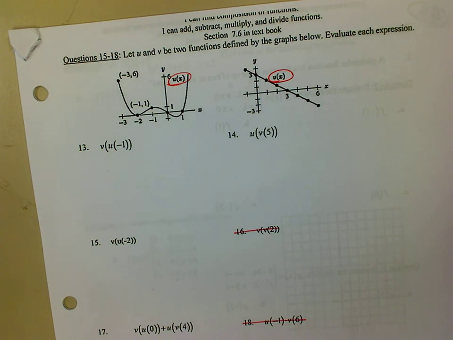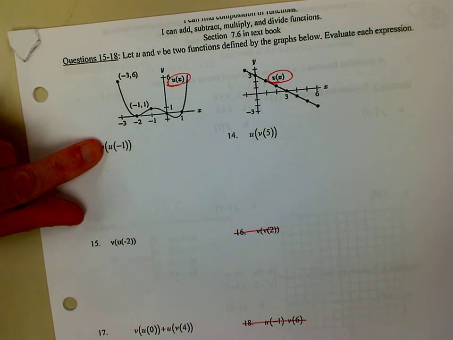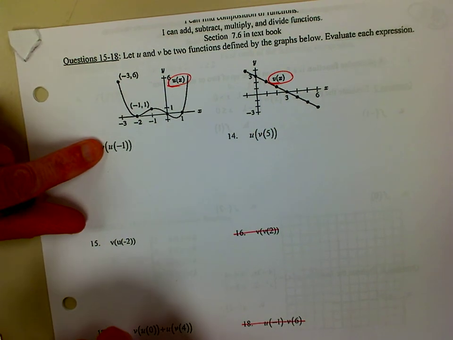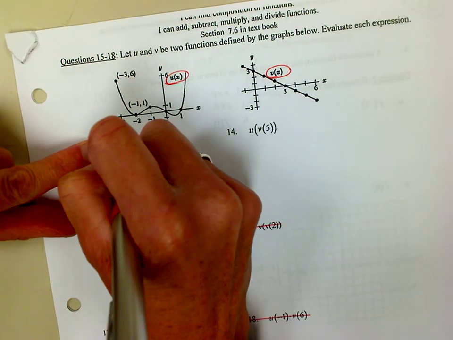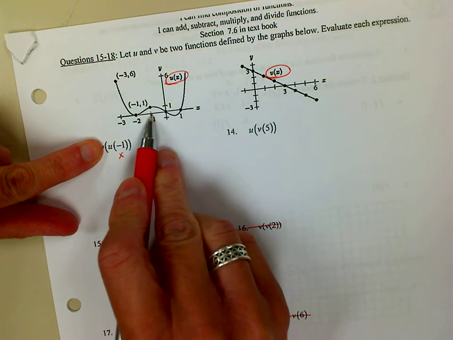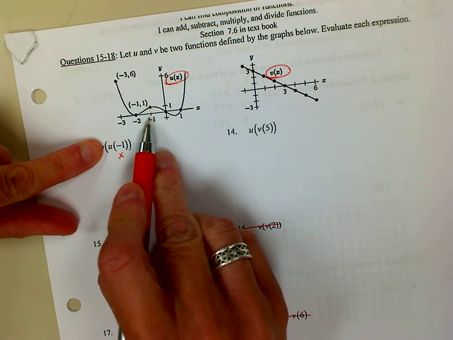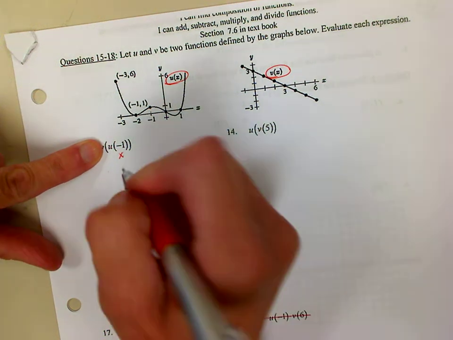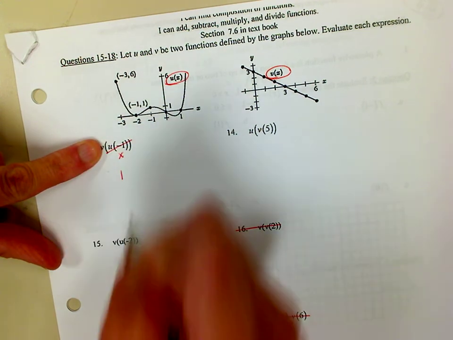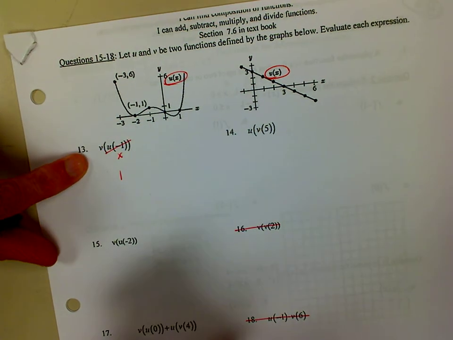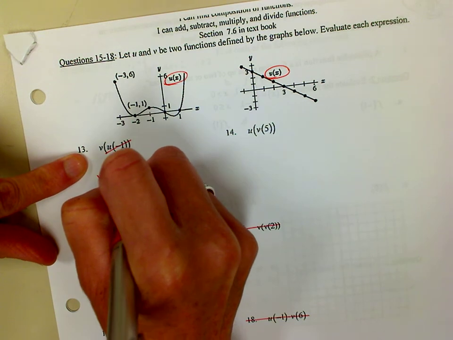So recall whatever's in parentheses, that is the x value. So first I'm going to do u of negative 1. So first I have to go over on the x-axis to negative 1. I have to go up to get to my graph. I have to go up 1 to get to my graph. So that becomes 1. Now I'm going to do v of 1.